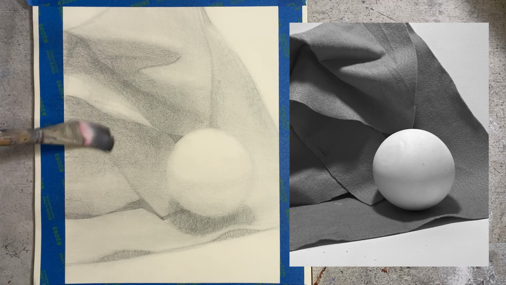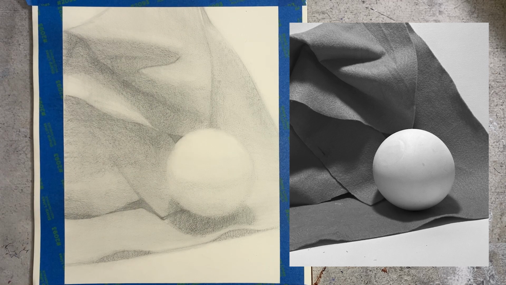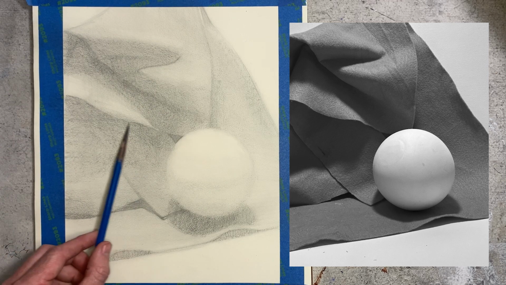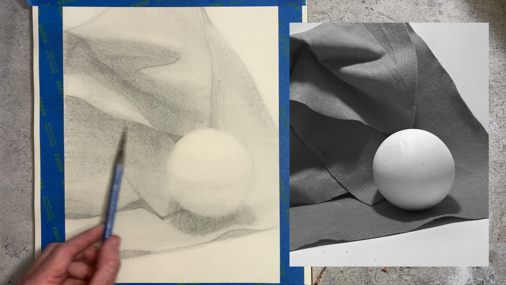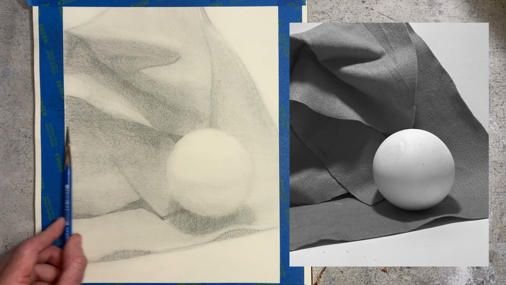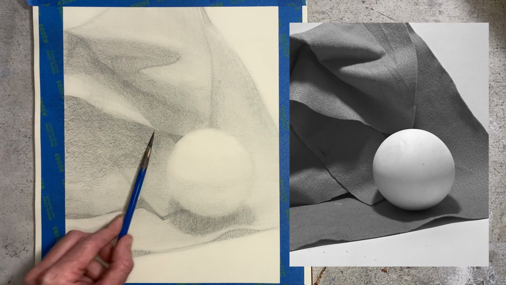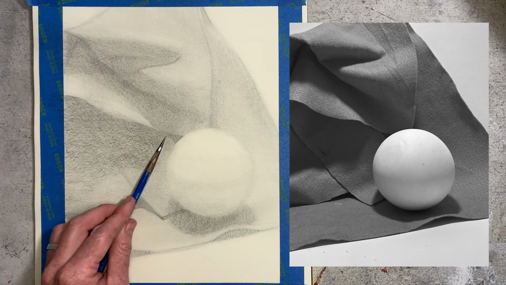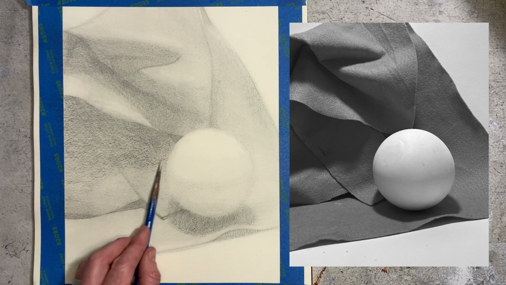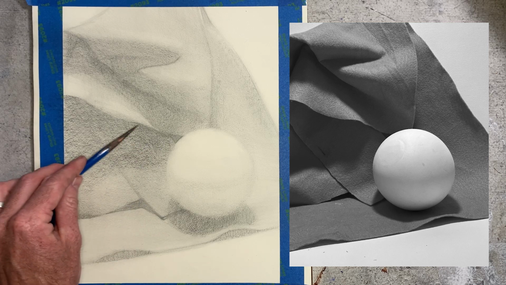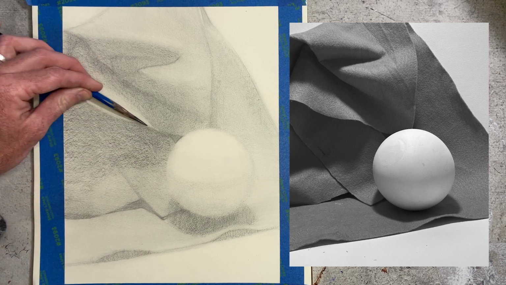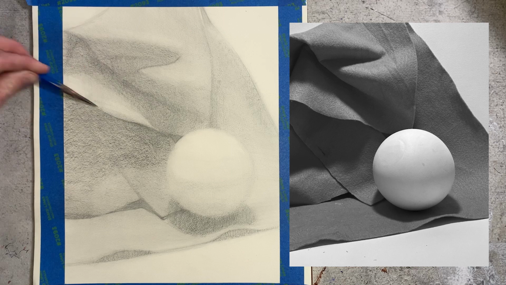So I'm using the brush again, just following a similar pattern of spreading that graphite around in a smooth and even way, and then going back in with the pencil to redefine those shadows and push them a little bit darker each time. Using the 6B pencil here. One step darker than the 4B.